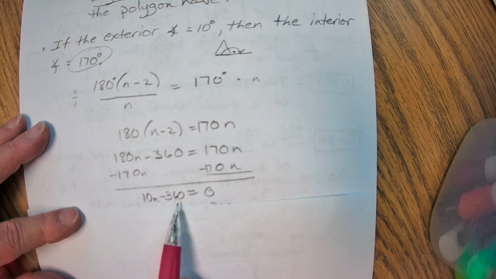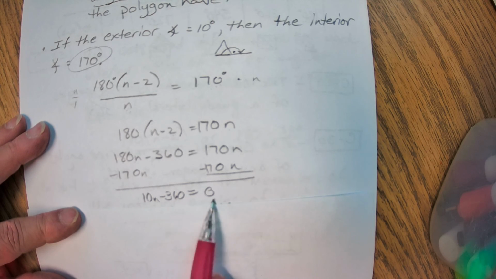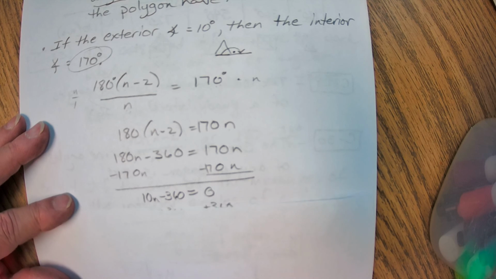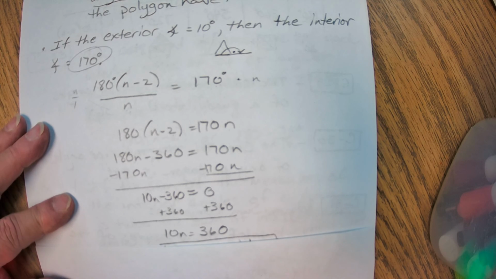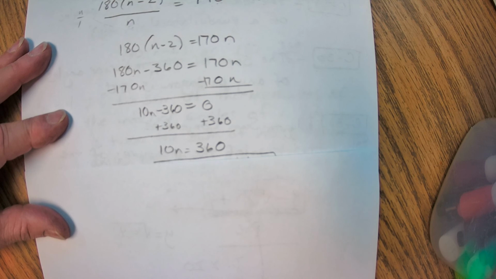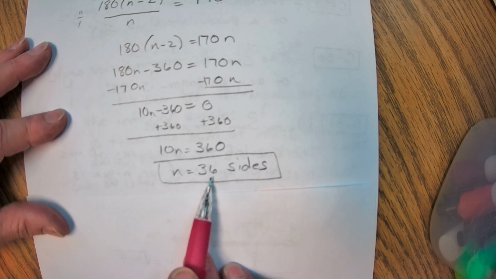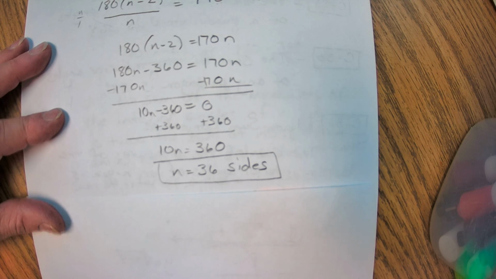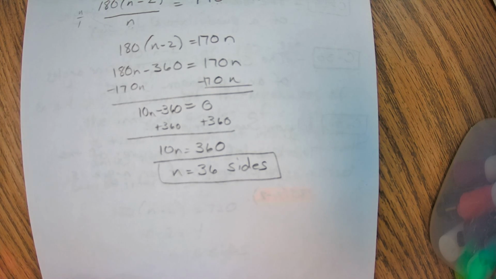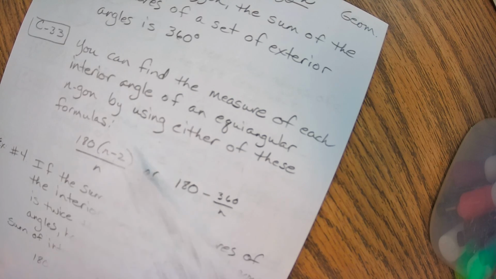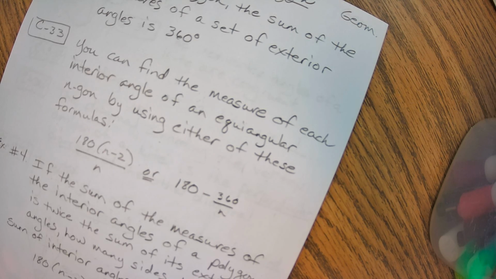Which leaves me 10n minus 360 equals 0. Add 360 to both sides. I get 10n equals 360. Divide both sides by 10. So the number of sides is 36. That's a many-sided polygon, 36 sides. And that's it for 5.1.